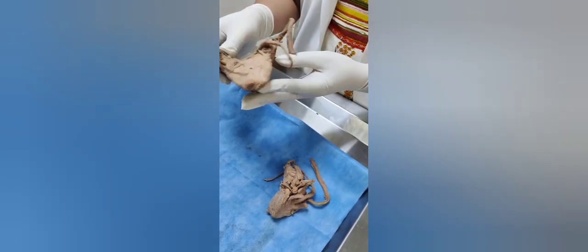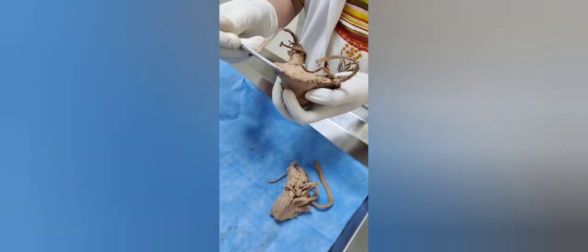The anatomical features include the apex. So this is the apex of the urinary bladder. The bladder is tetrahedral in shape. It has an apex. At the apex we have the attachment of the median umbilical ligament, which is the remnant of the urachus.